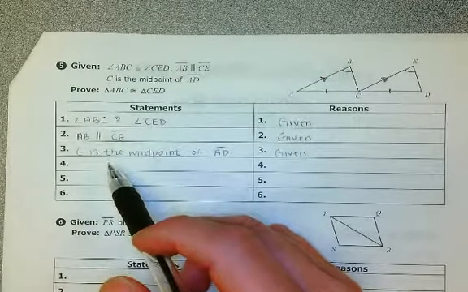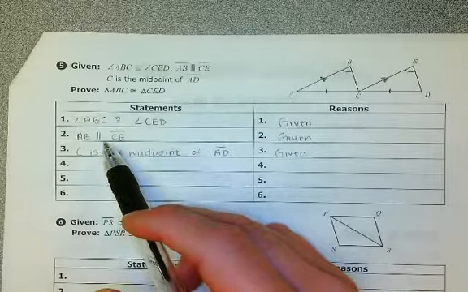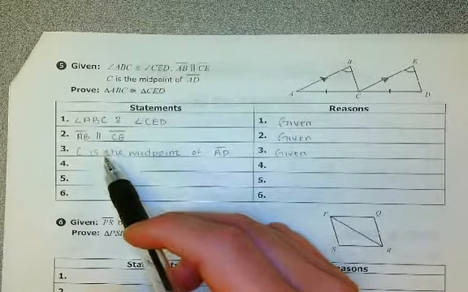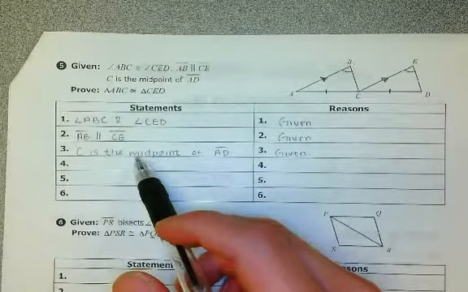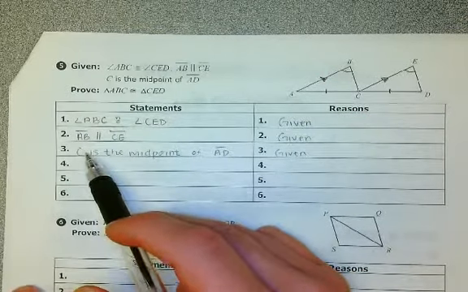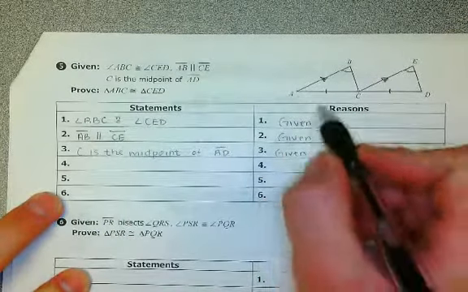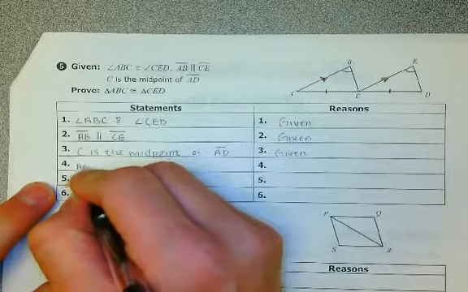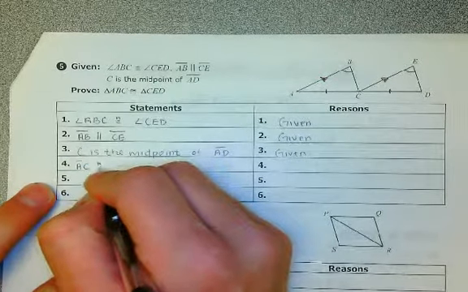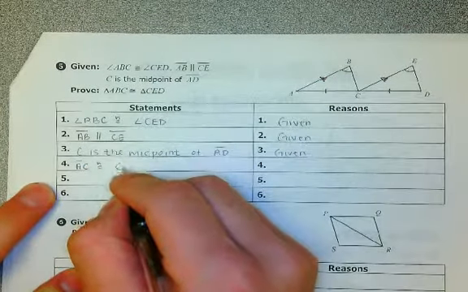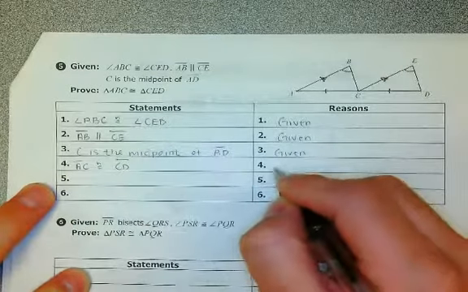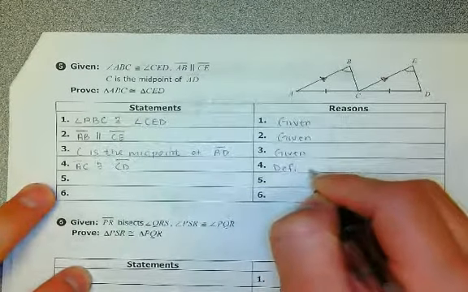Now, where do we go from here? The first thing we can do is use our definition of midpoint since it's on line 3. So we created AC is congruent to CD, and that was the definition of midpoint.